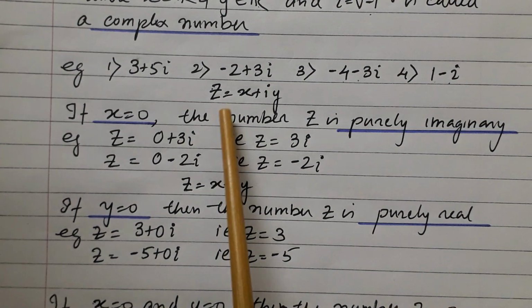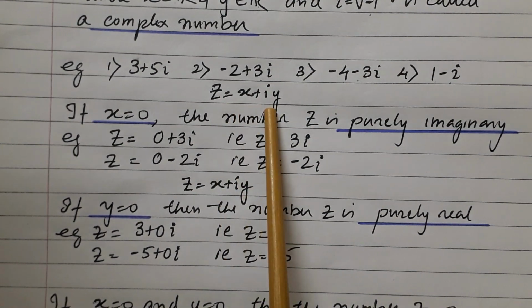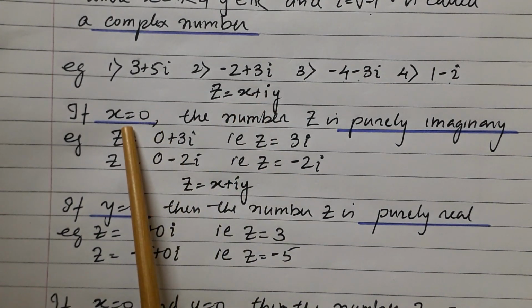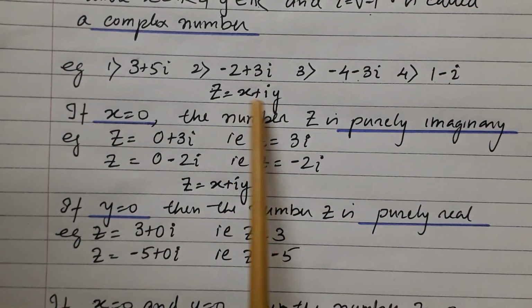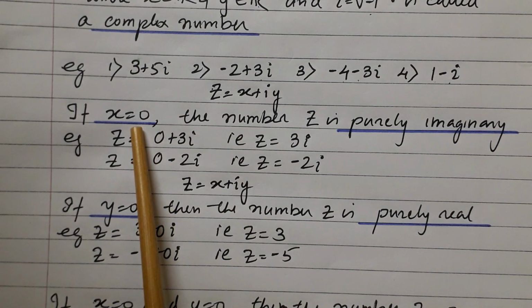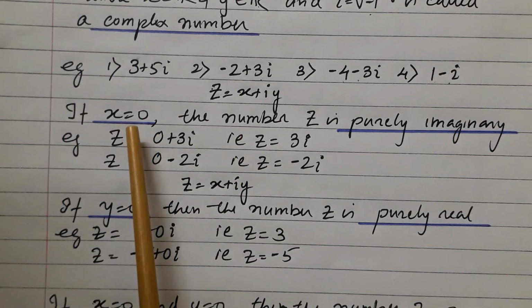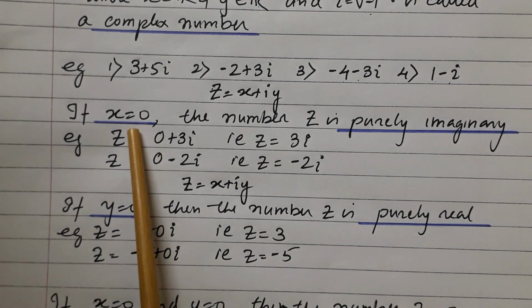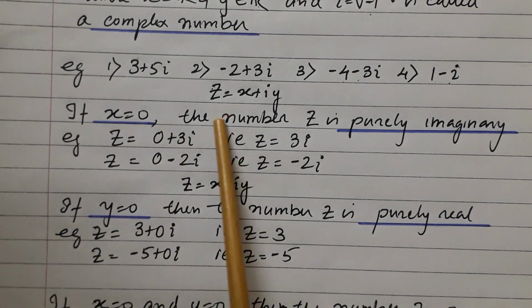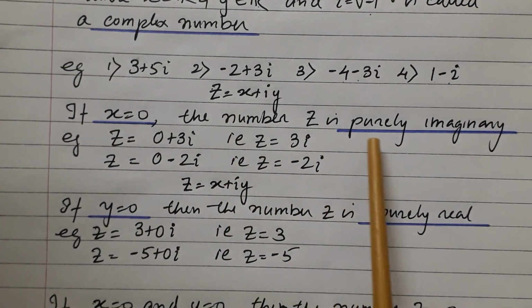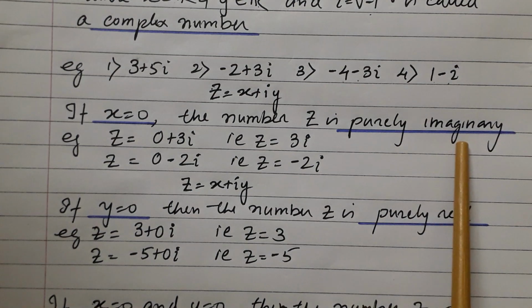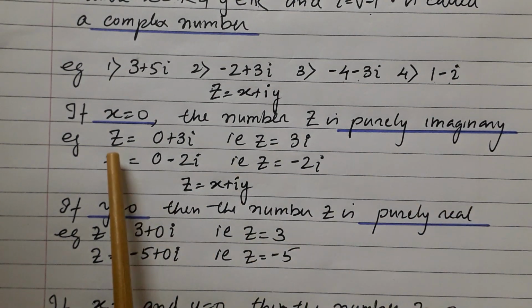Now when the complex number z is equal to x plus iy, when x takes the value of 0, because x and y both are real numbers and 0 is a real number, then the number z becomes a purely imaginary number. And here are the examples.